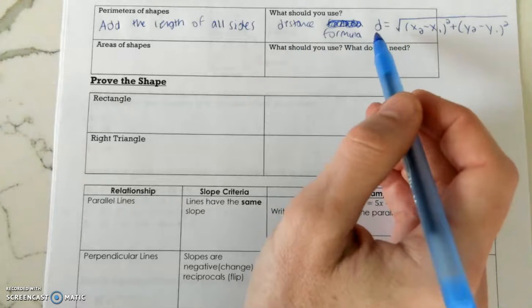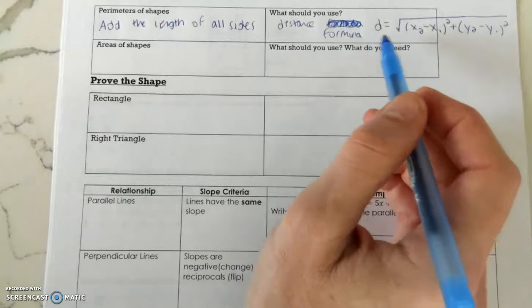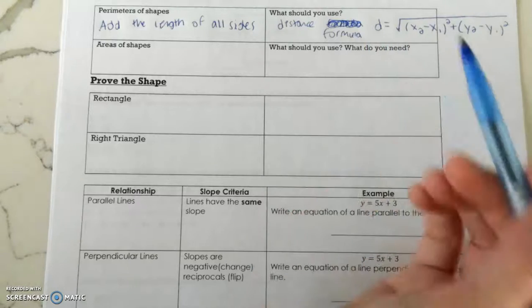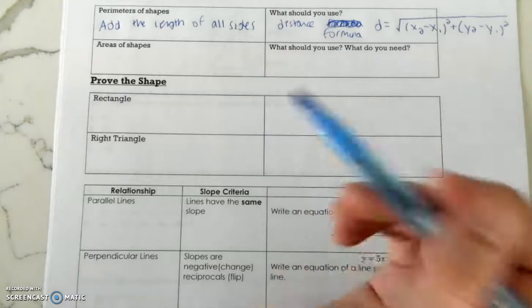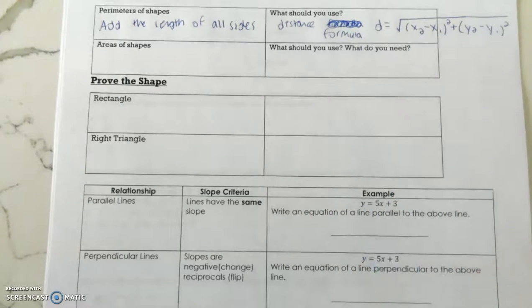So if you're doing a square, you would only need to do the distance formula one time. And why is that? Squares have equal side lengths. So you just need to find the side length of one, and then you know all of them, right?